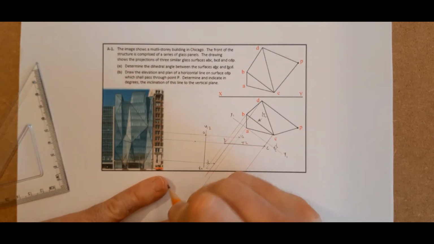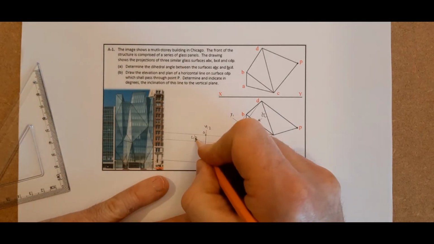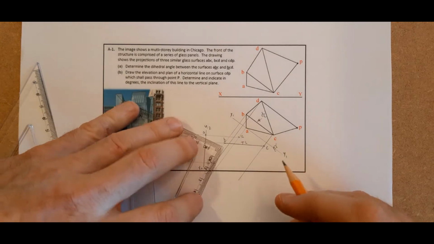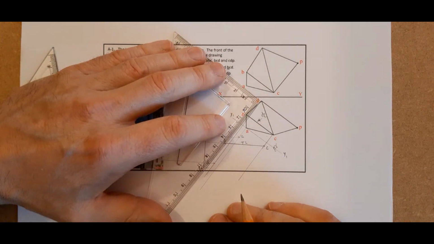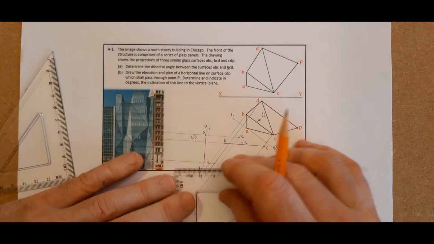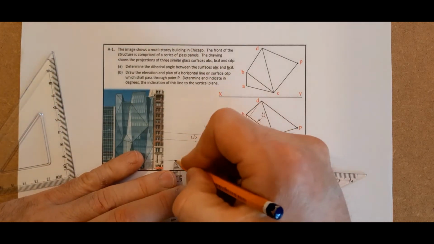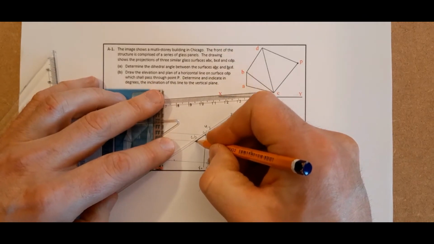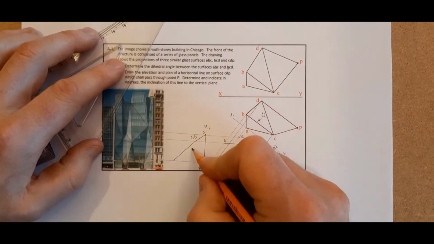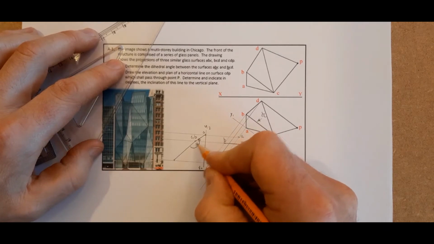If you measure from anywhere else, you would be looking at a line, not a point. And then D, the last one. And that, folks, is your dihedral angle there.